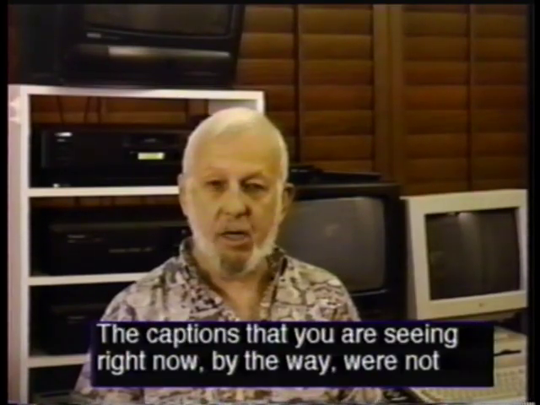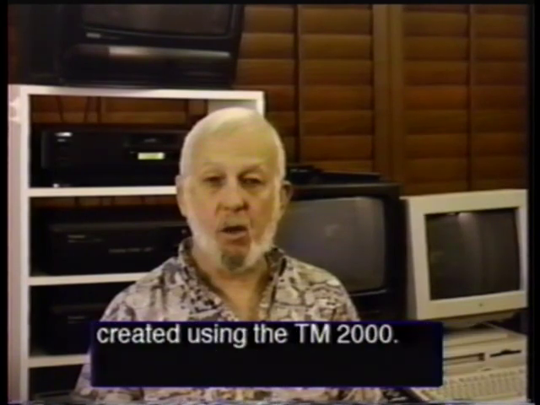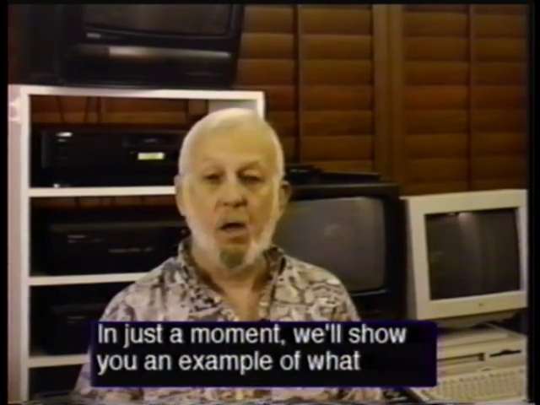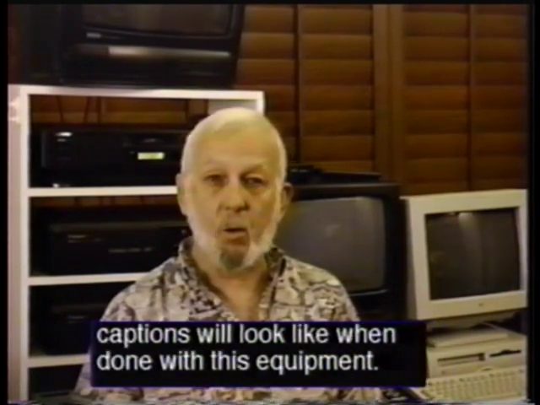The captions you're seeing right now, by the way, were not created on the TM2000. In just a moment, we'll show you an example of what captions will look like when done with this equipment.